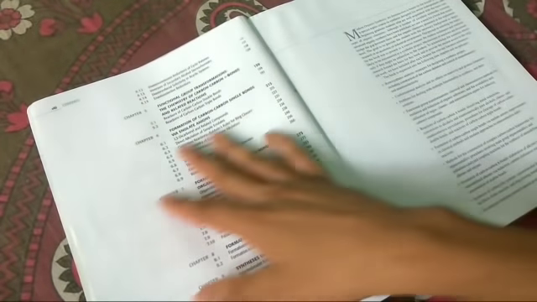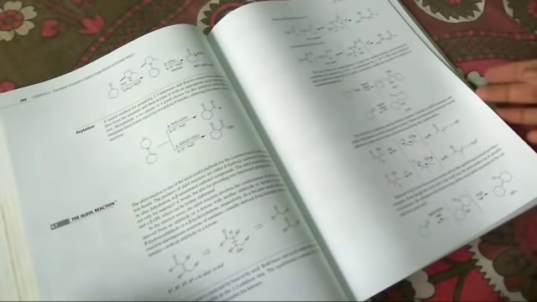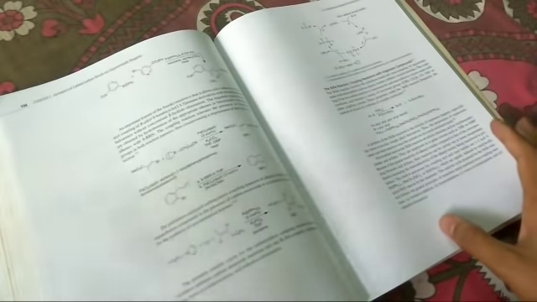Overall this book is very important, and all the reactions which are important for competitive exams, or in general for your organic chemistry, you will get from this book. So you should definitely read this book and check it out. When you read this book, it will be clear to you that this is very important. So that's all.